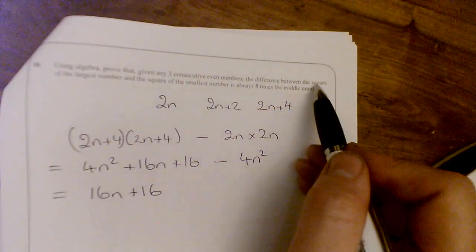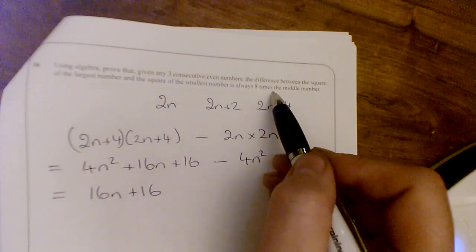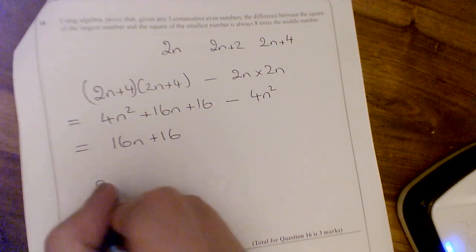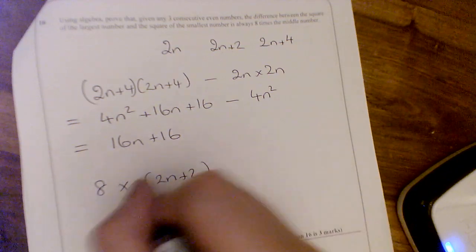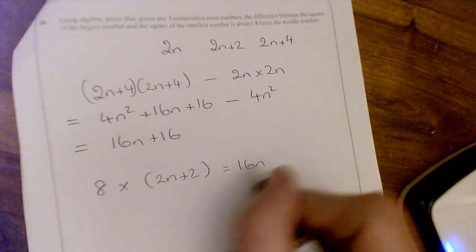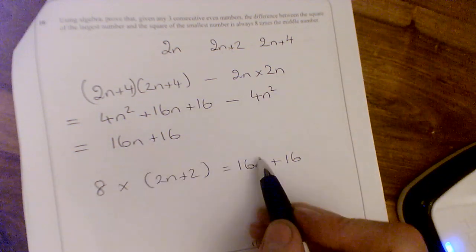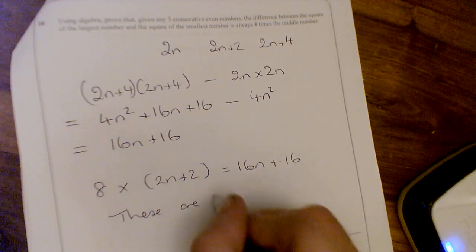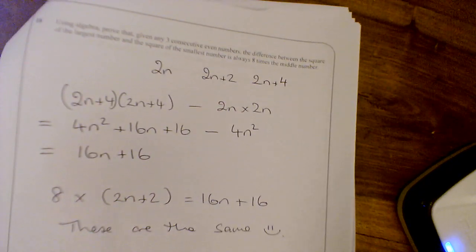What's it saying? The difference between the square of the largest one, we've just done that, and the square of the smallest one, is always 8 times the middle number. So I need to do 8 times this thing. So 8 times (2n plus 2) is equal to 8 times 2n, which is 16n, plus 8 times 2, which is 16. And that's true, isn't it? Because they're the same. Good one. Okay, so the statement's true.